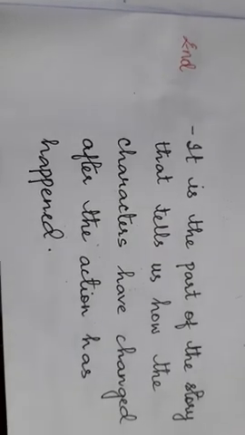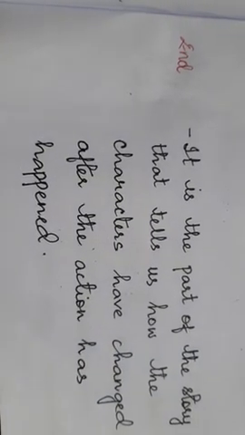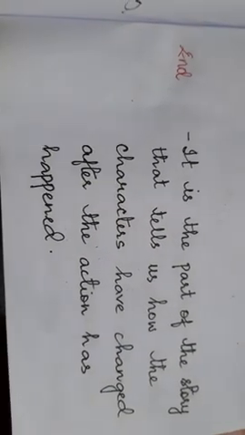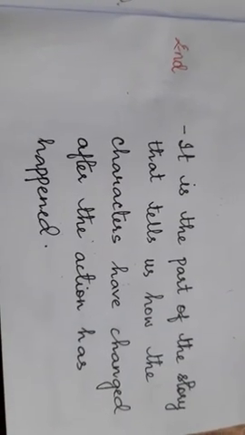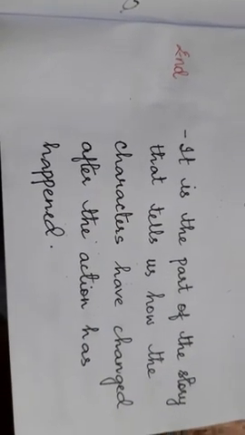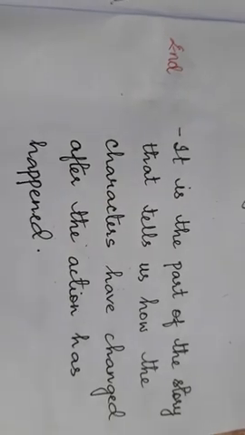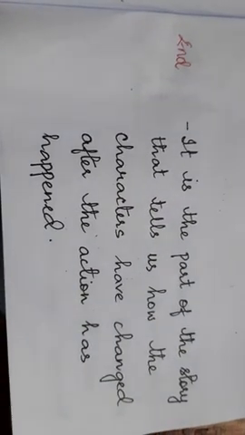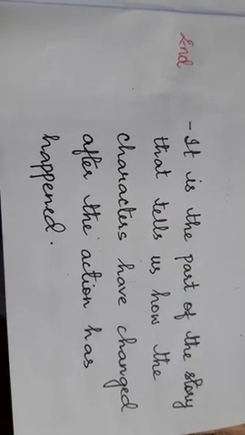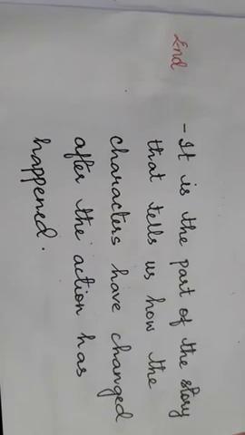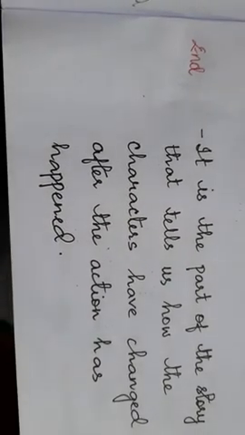Once they do that, the golden feathers turn white. The old woman and her daughters realize their mistake. They realize the folly of being too greedy. They are very, very sad, but it is too late. So over here, we find a change in the characters after the action has happened.